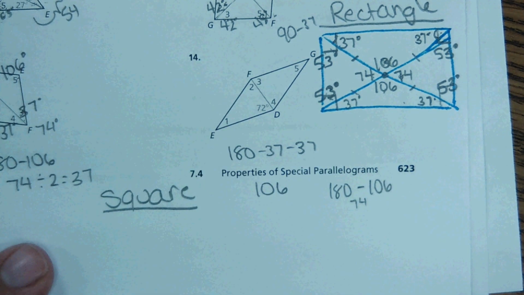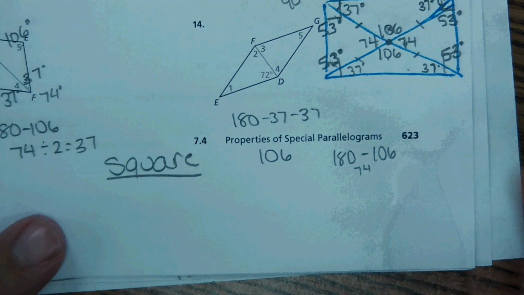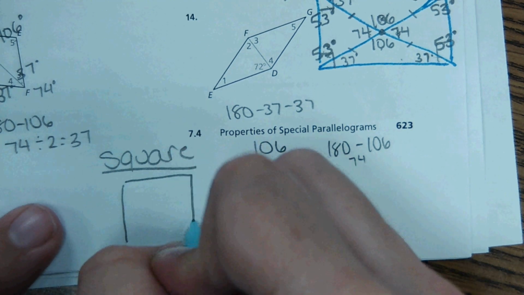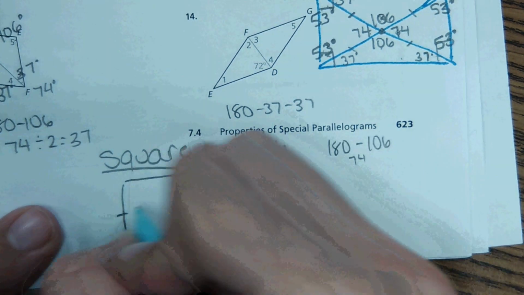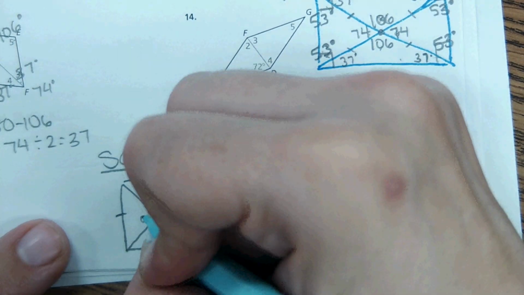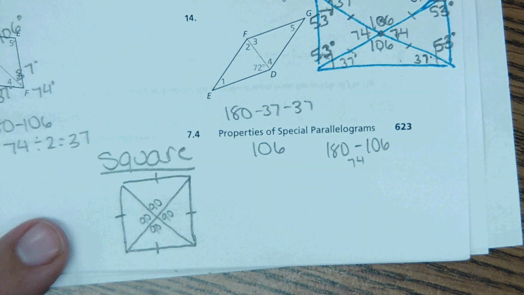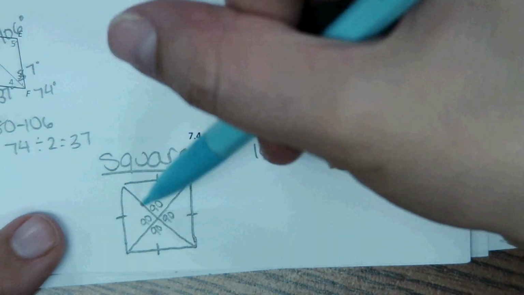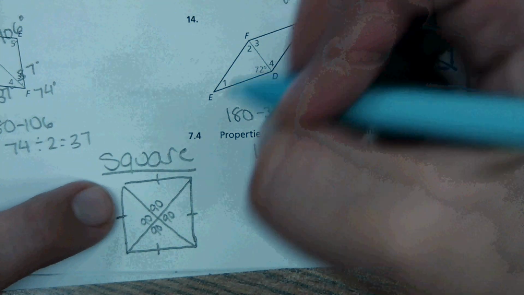Okay, promise, last one, square. I want to make sure that you have an example, because we talked about the angles of a square, but we didn't write it down. So square, right here, the most perfect of shapes, all the sides are equal, and the diagonals are the same measure. They make 90-degree angles, so 90, 90, 90, and 90.